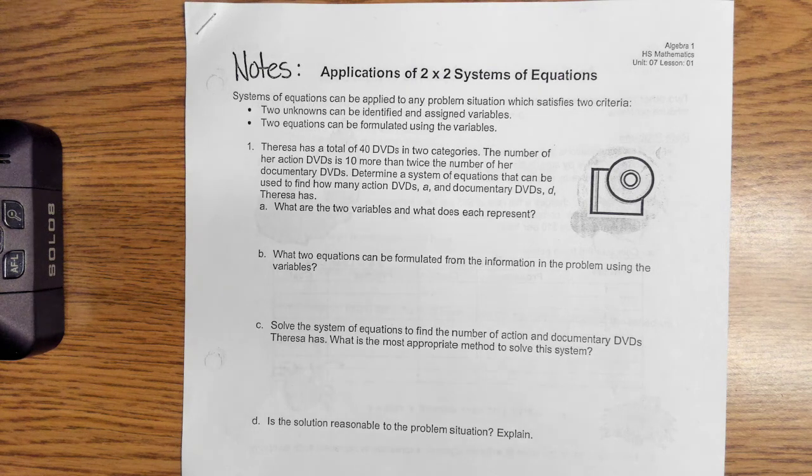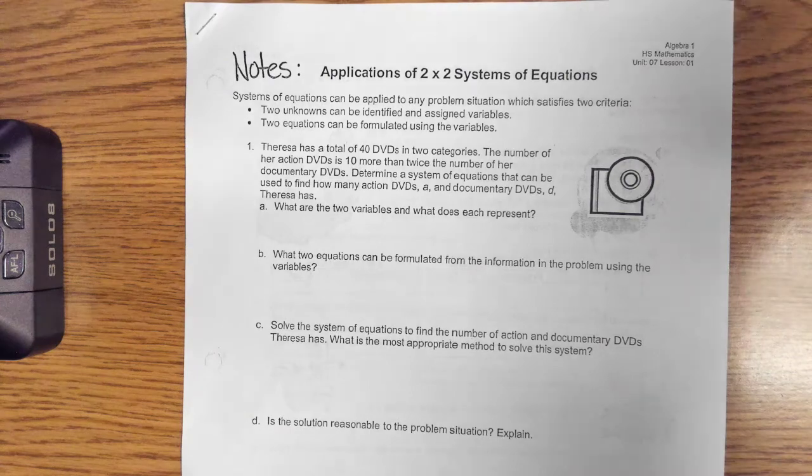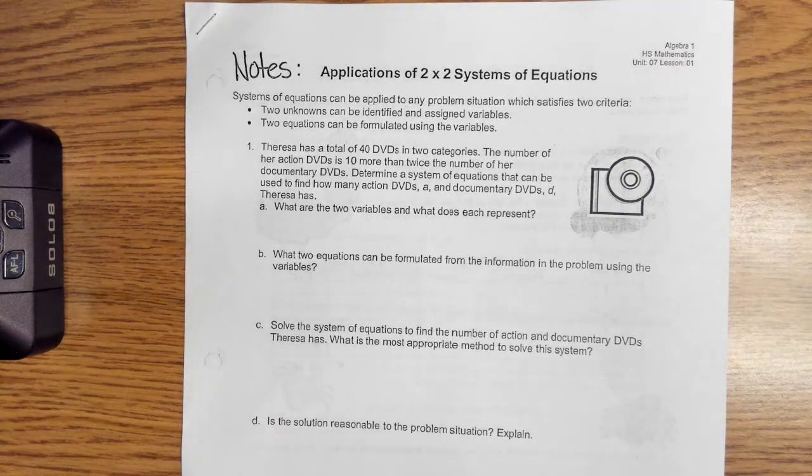Notes, applications of 2x2 systems of equations. Systems of equations can be applied to any problem situation which satisfies two criteria. Two unknowns can be identified and assigned variables. Two equations can be formulated using the variables.